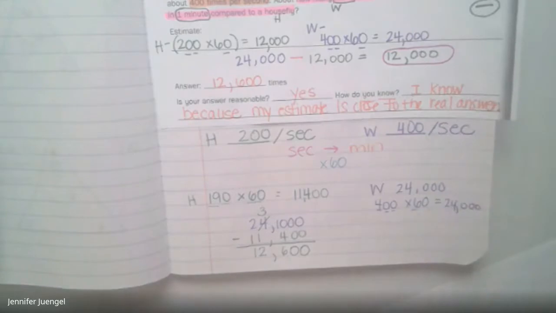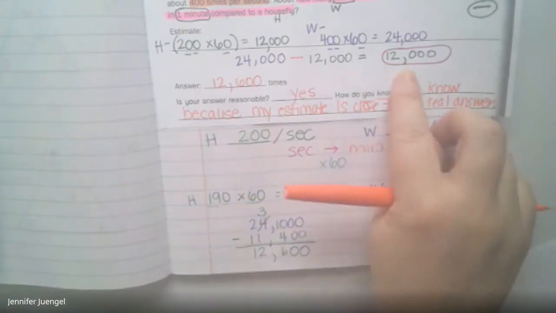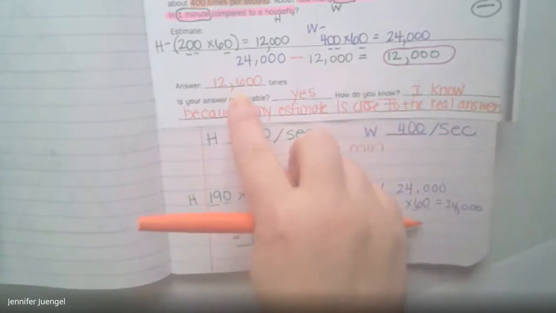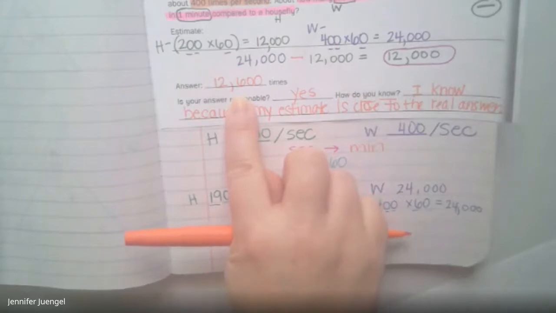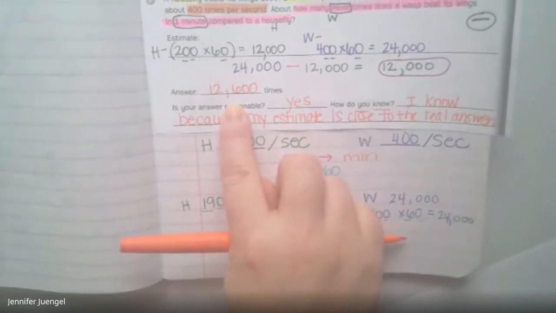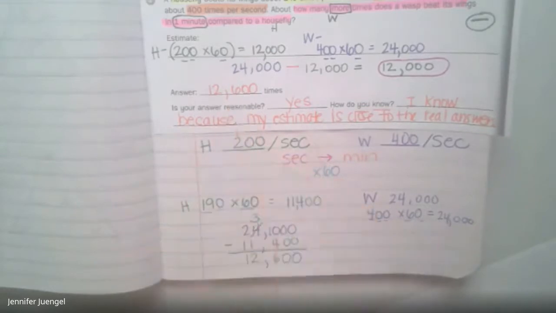We're only 600 away. Our estimation was 12,000 and our real answer was 12,600. That's awfully darn close. So we know that our estimation work was correct and we know that our answer is reasonable. How do we know? Because the estimation that we made is close to the real answer that we got.